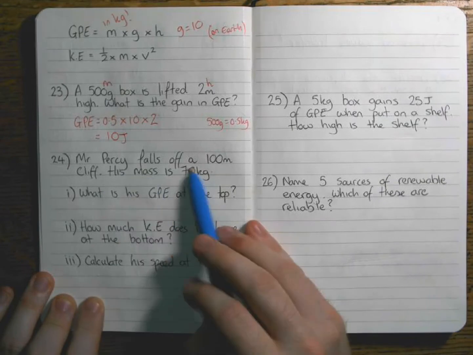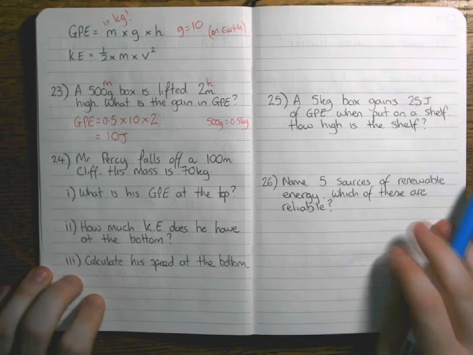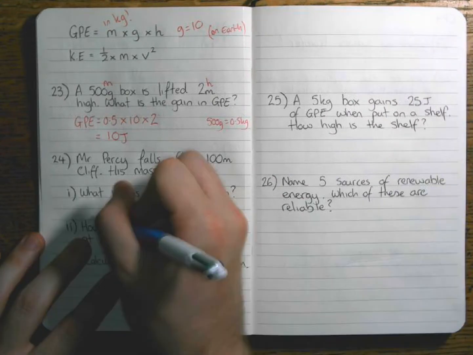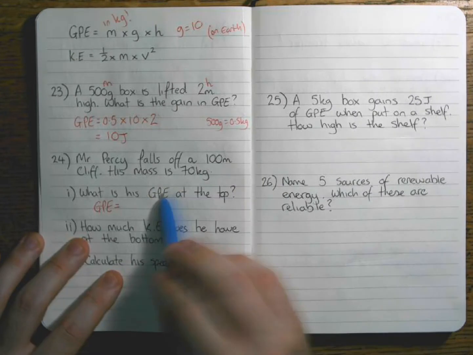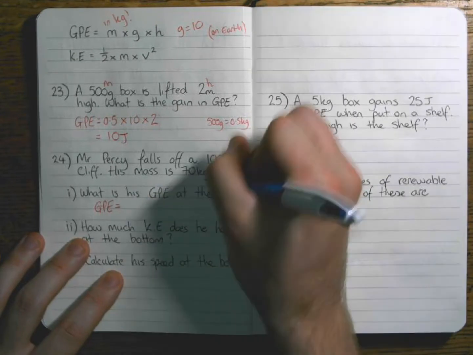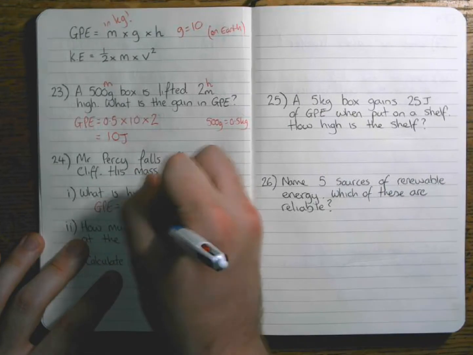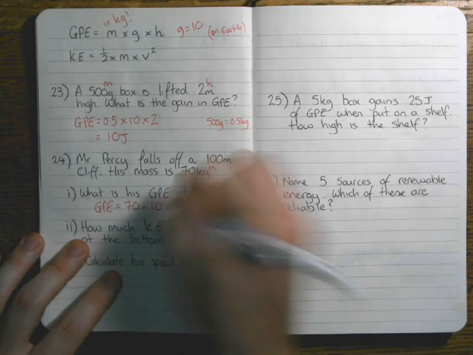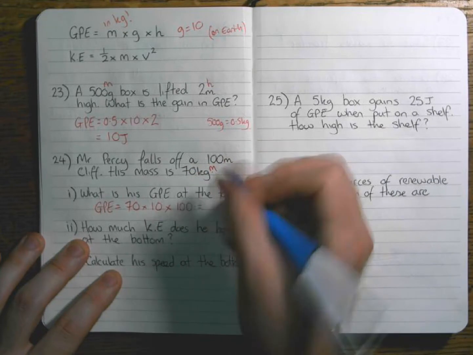Mr. Percy falls off a 100-metre cliff. Again, so I'm falling off a 100-metre cliff and my mass is 70 kilograms. What's my gravitational potential energy at the top? So GPE equals mass, there it is, 70 kilograms, times gravity, which is 10, times the height of the cliff, 100 metres.